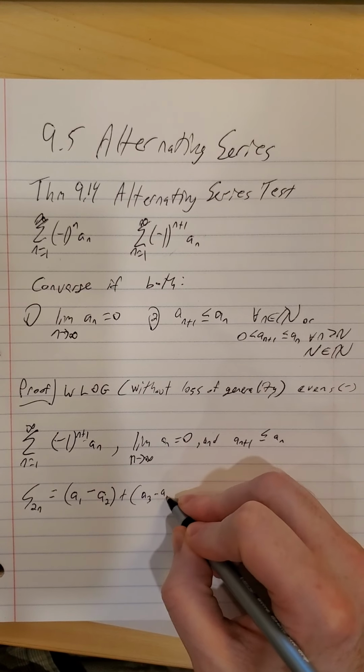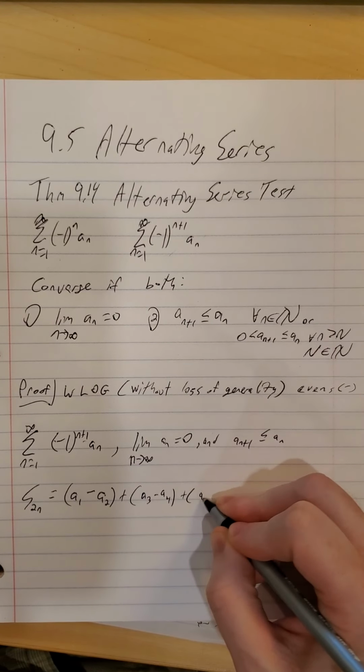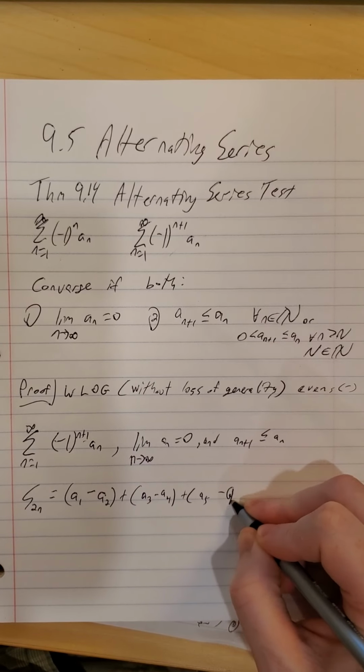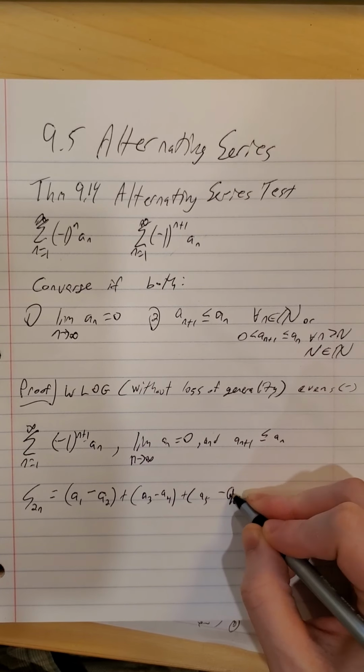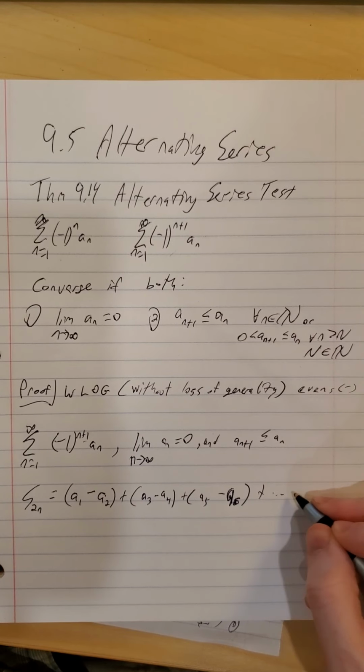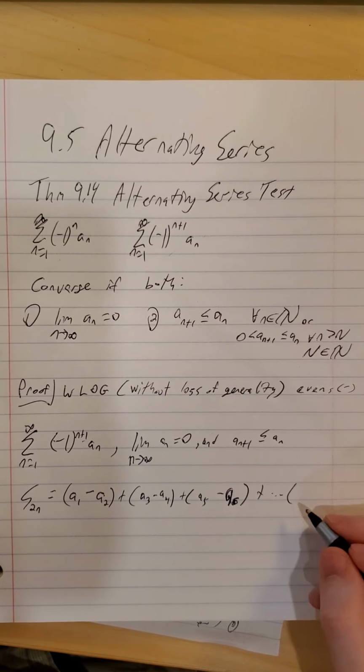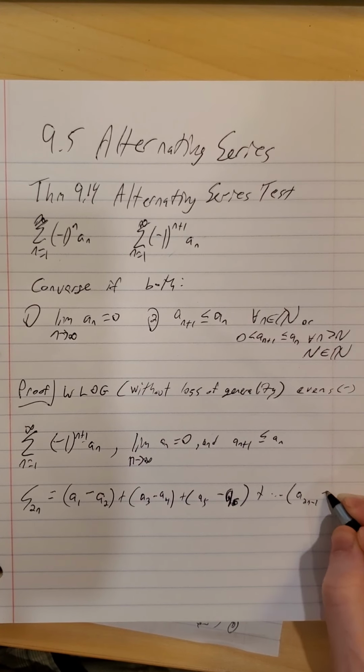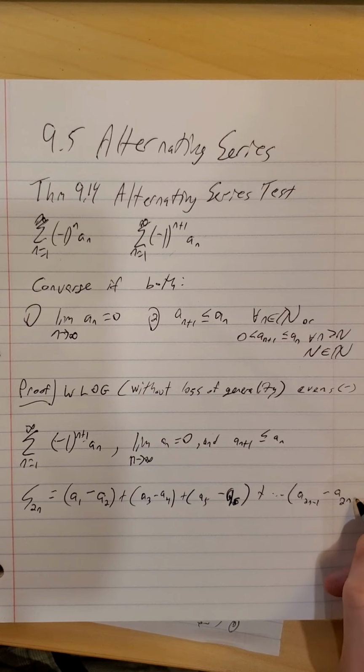A3 minus A4, A5 minus A sub 6. Ooh, that is an ugly A6. And so on, and that will then keep happening until we hit A sub 2n minus 1 minus A sub 2n.